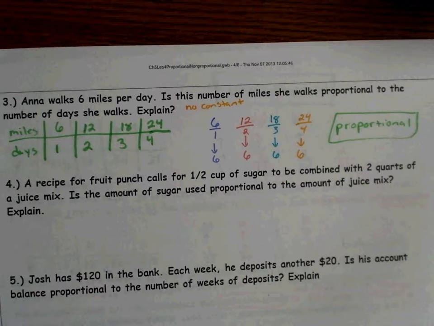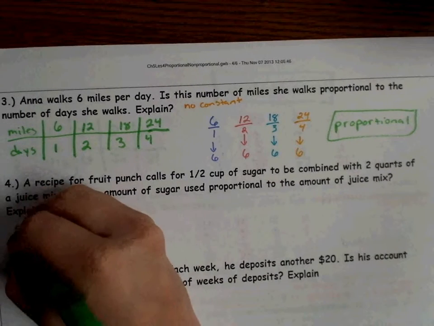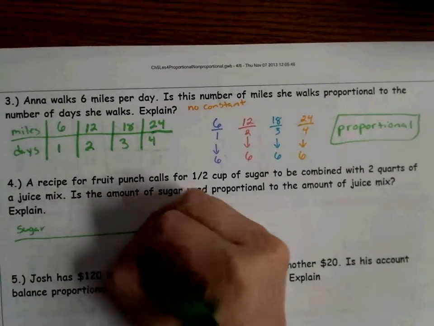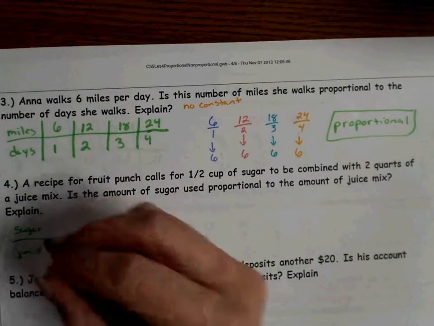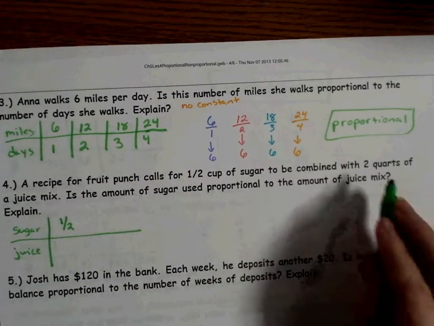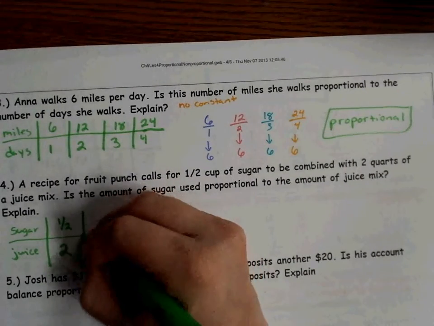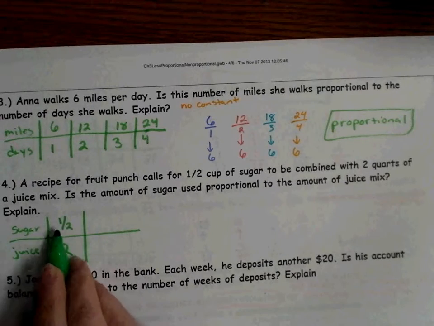All right, let's take a look at number 4. It says a recipe for fruit punch calls for 1/2 cup of sugar to be combined with 2 quarts of juice mix. We want to know, is the sugar proportional to the juice? So is the sugar going to be proportional to the juice? So we're going to set it up as sugar to juice. So it says 1/2 cup of sugar for 2 quarts of juice. So when juice is at 2, sugar's at 1/2.